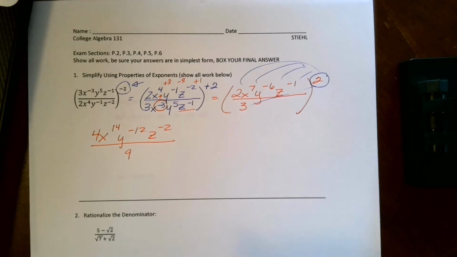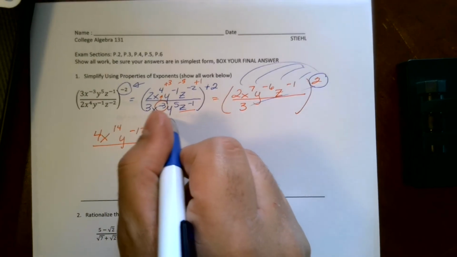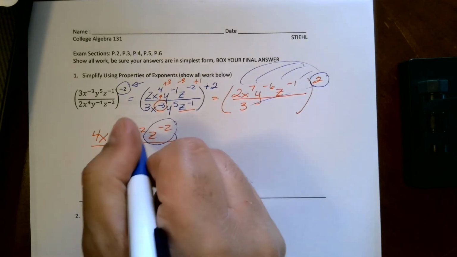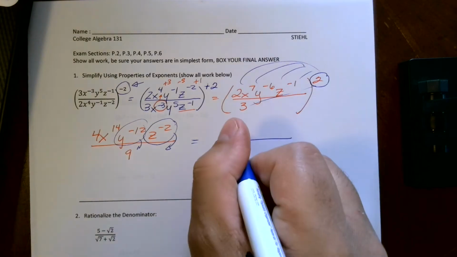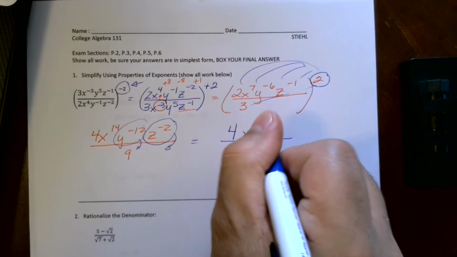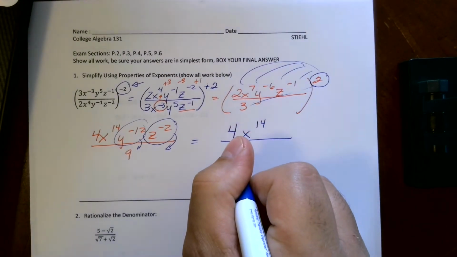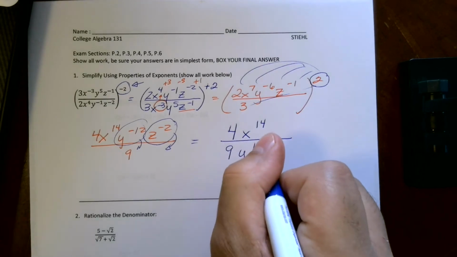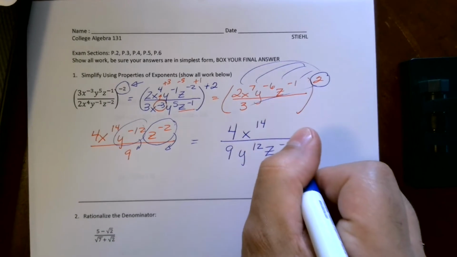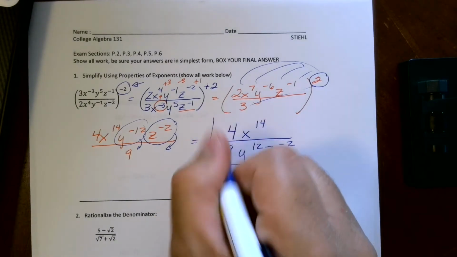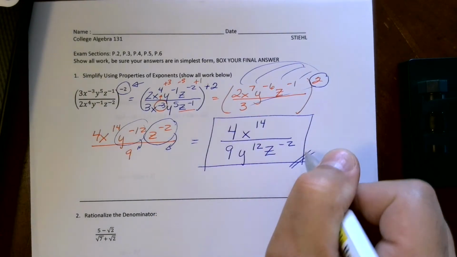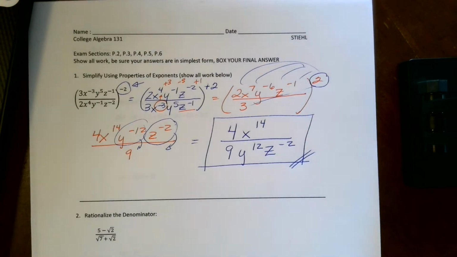I don't like negative exponents, so to change the sign of an exponent, I can just move it past the fraction bar. So I'm going to end up with 4x to the 14th over 9, y to the 12th, z to the negative 2. My final answer.